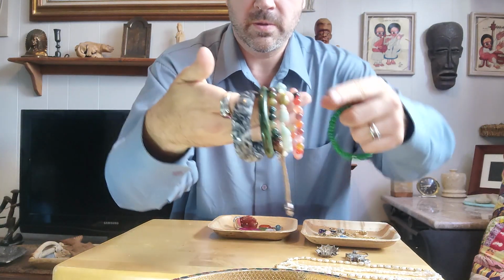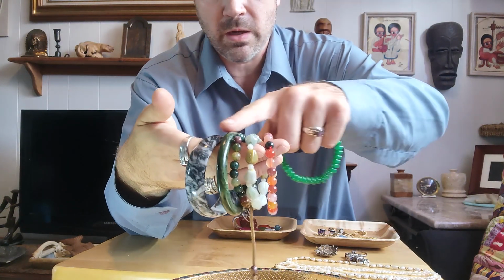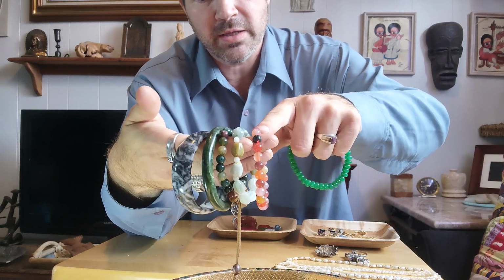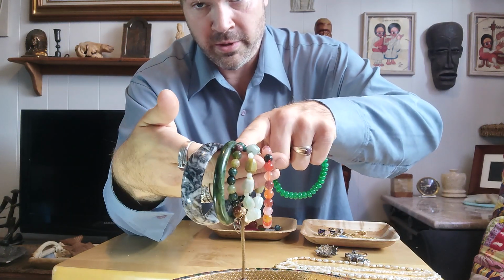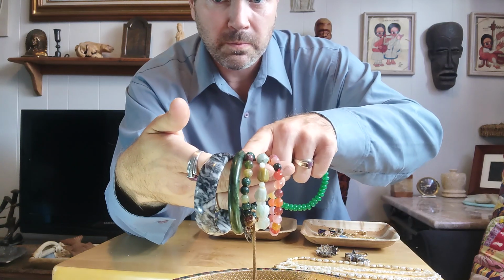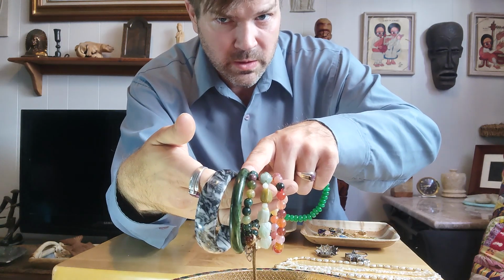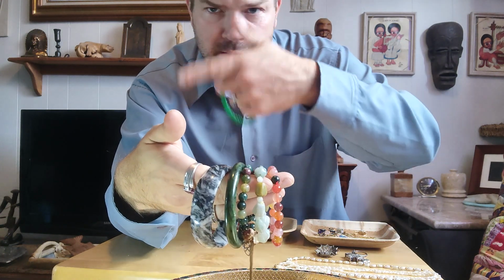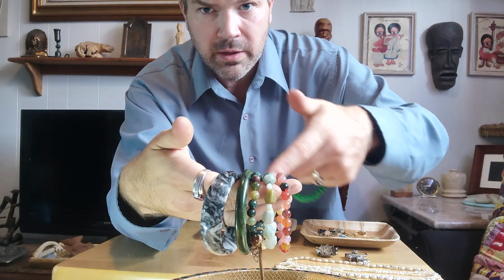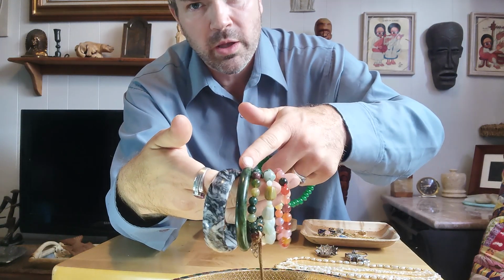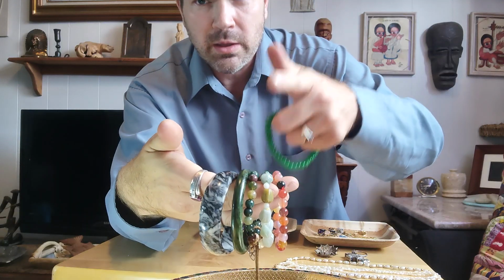These are not treated. This is all jade. These are jade beads. It comes in a lot of different colors and shades. The green is the most valuable. The quality, some people say origin affects the value. Honestly, you see South American and Central American jade, if it's in the same quality as the Burmese jade, which is the trick, it's just as valuable.